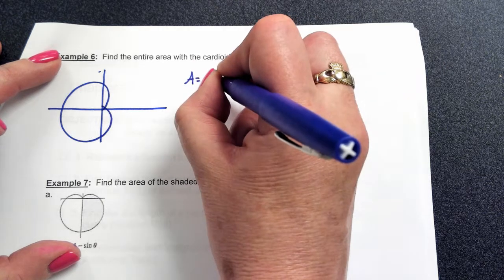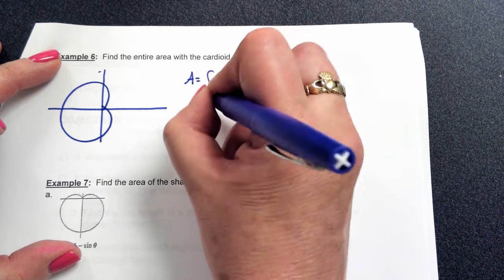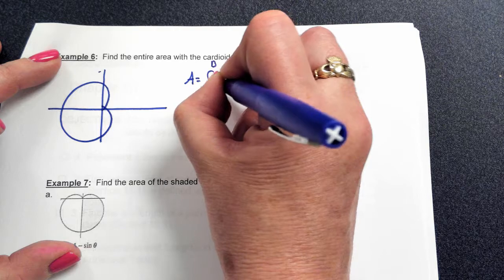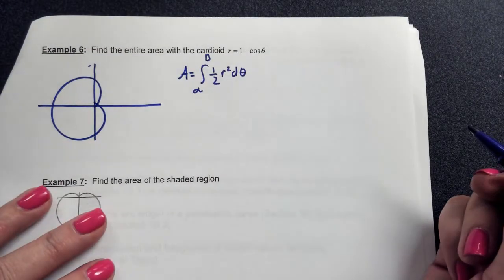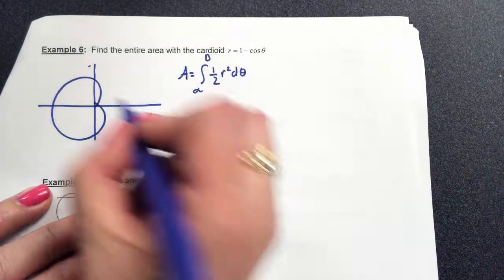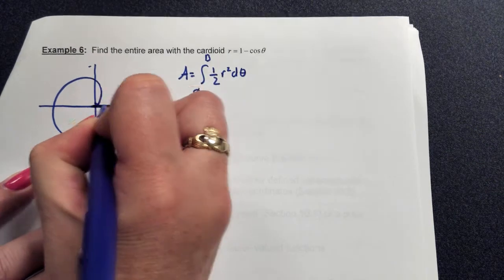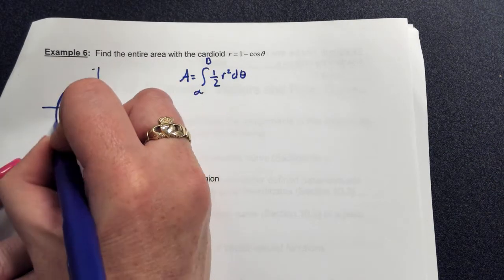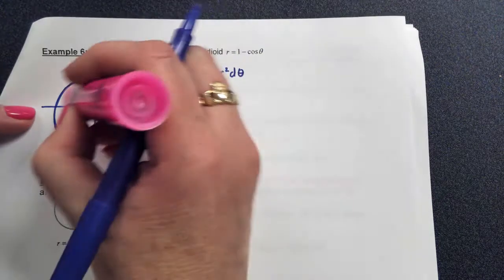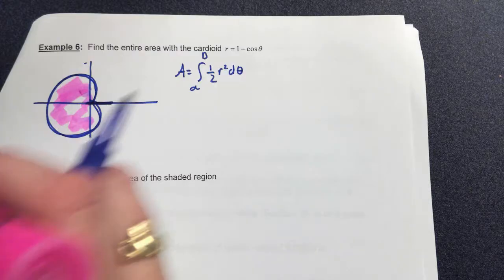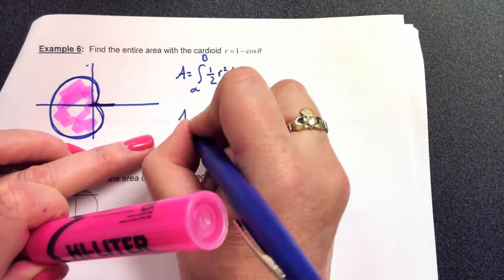So again, I know my area formula is going to be the integral from alpha to beta of 1/2 r squared d theta. So again, here's that radial line at the pole. To rotate around to find the area within the entire cardioid, what do you think my bounds are going to be? It's going to have to go from what? 0 to pi.